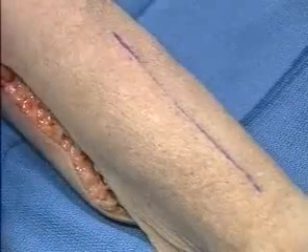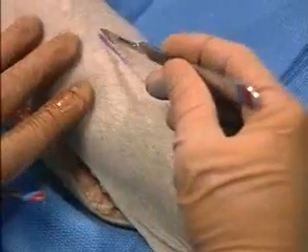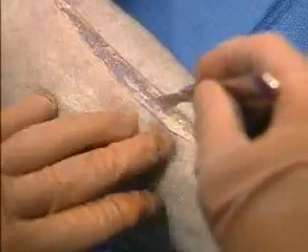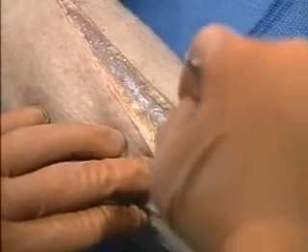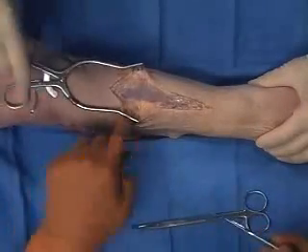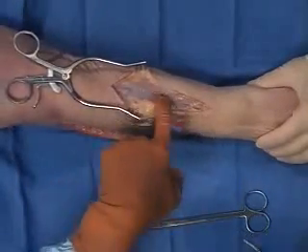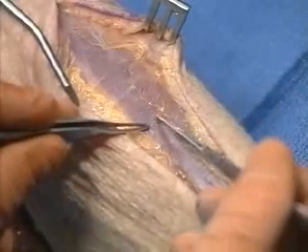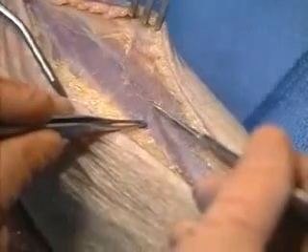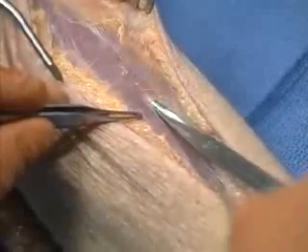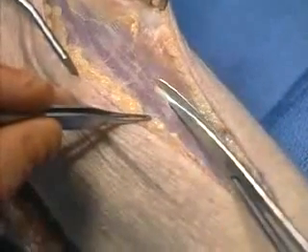Dorsally, you're going to use a single longitudinal incision. After making the skin incision, you're going to expose the extensor compartment or dorsal compartment of the forearm. Then we'll make a small incision using a 15 blade and use scissors to release our compartment.